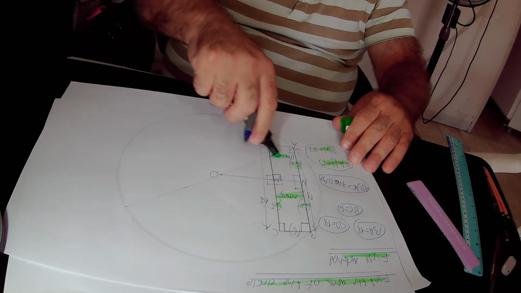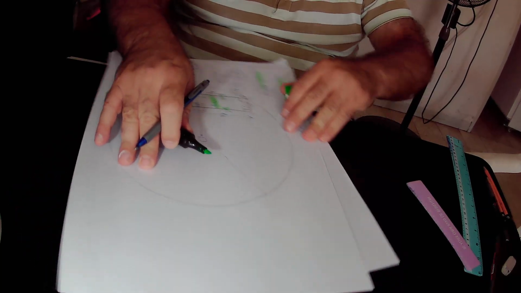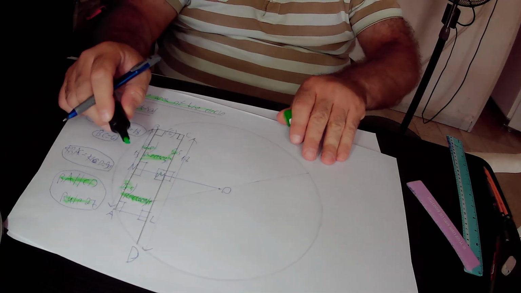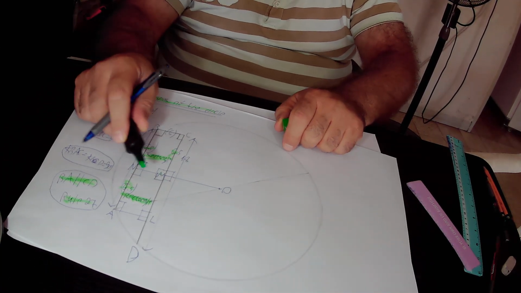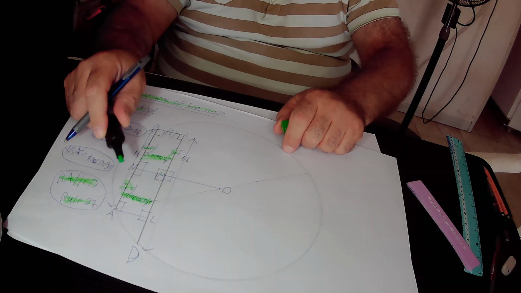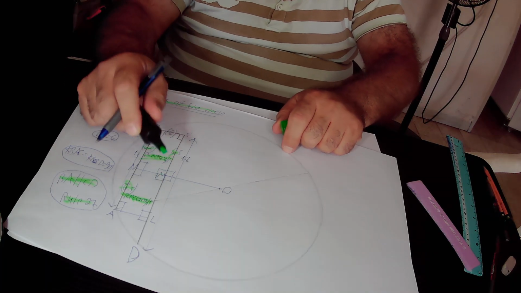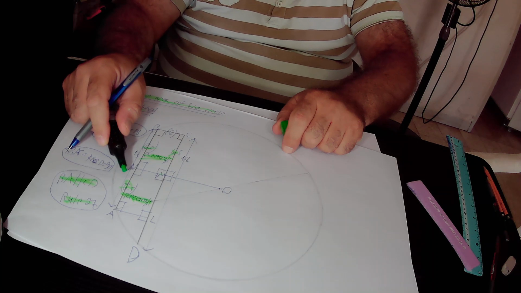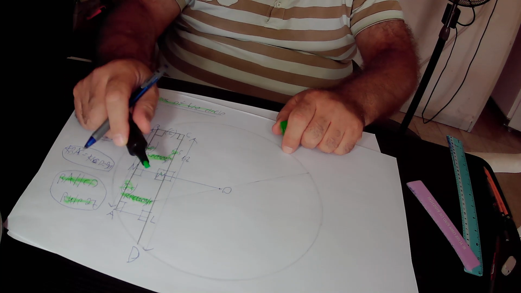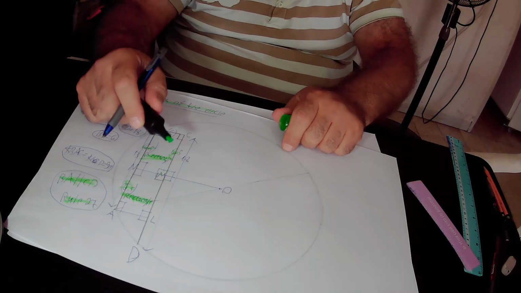But we also know that the opposite sides of a rectangle are equal to each other. So in the lower rectangle NMLA, side NA must be equal to the opposite side ML. But NA is 6.5, therefore the opposite side ML must be also equal to 6.5 units in its length.